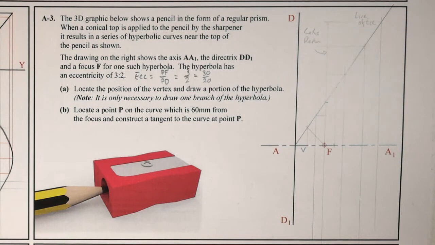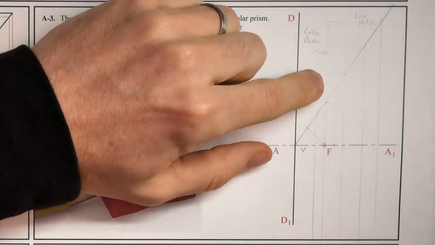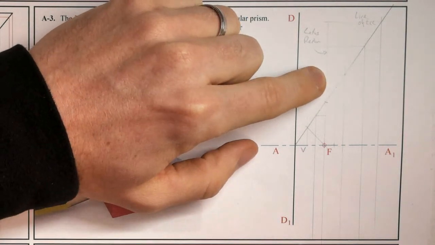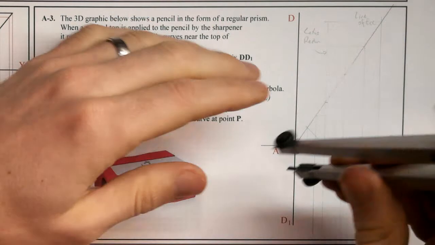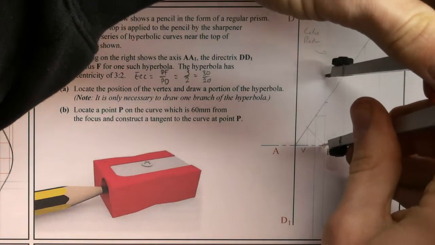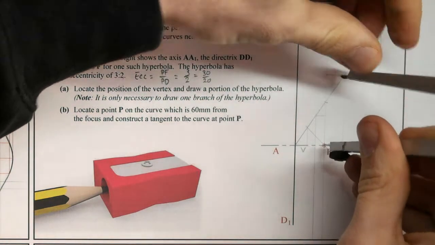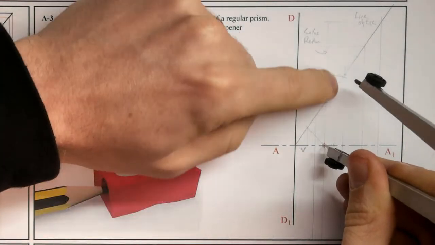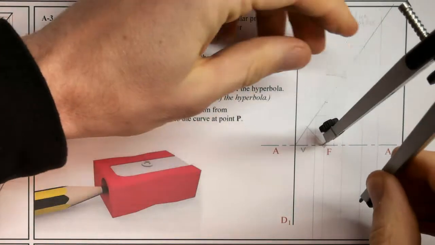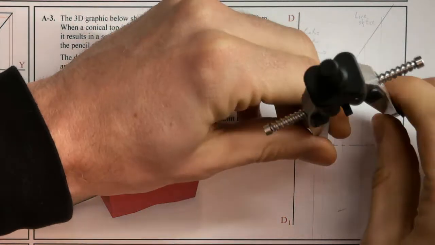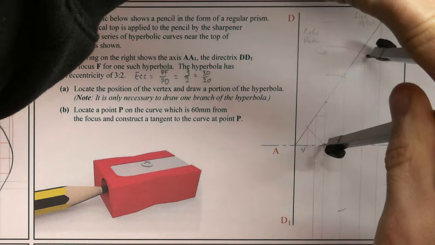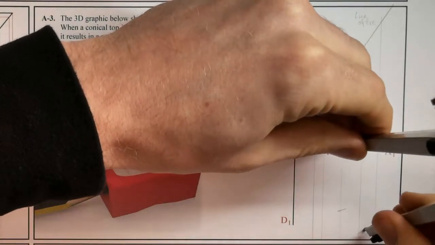Then, where the point here comes on from the line of eccentricity and hits my latus rectum, I'm going to get the distance from F to that point and rotate it down onto that ordinate that I've drawn, and it's going to be symmetrical on both sides, so I'm going to find that same point down here. I'm going to repeat that for all the points. Rotate that down and find it down here.